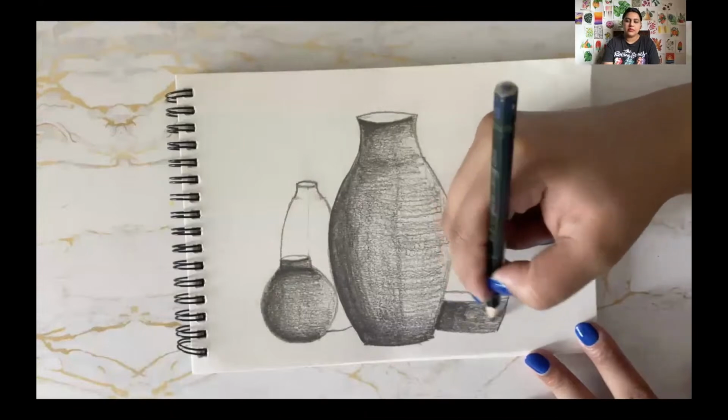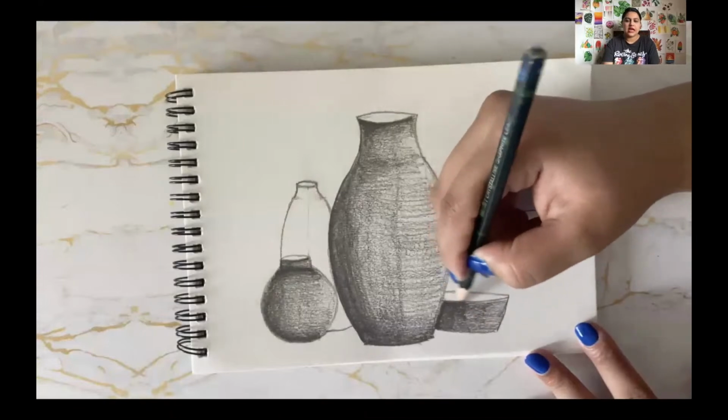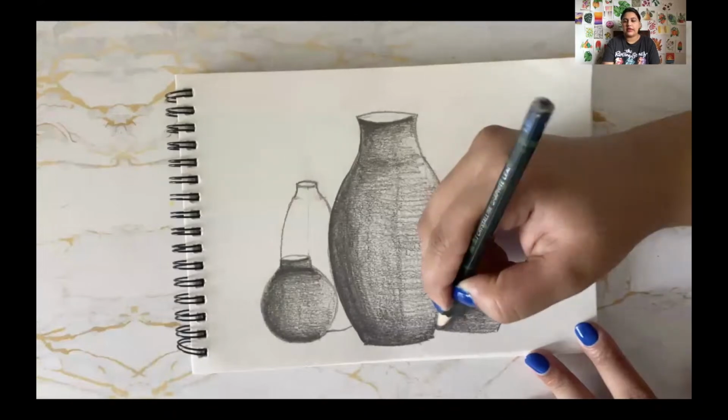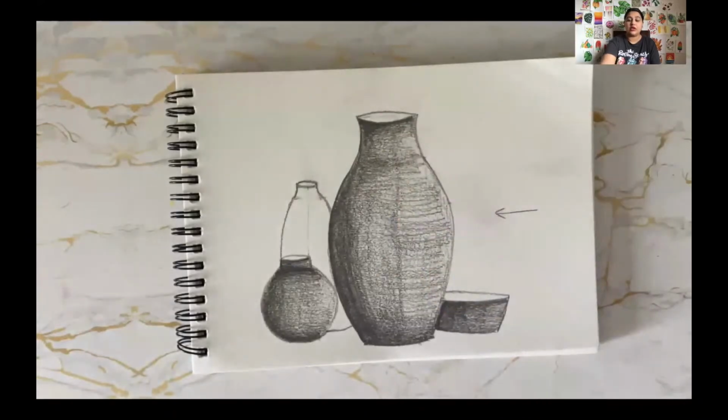As you can see, perfect. I'm making sure that whole thing is blended, and I'm also making sure that my line over there, the line that is touching the big pot, is clean and neat. So you would have noticed I went ahead and did that line out correctly because I wanted it to look neat and nice.